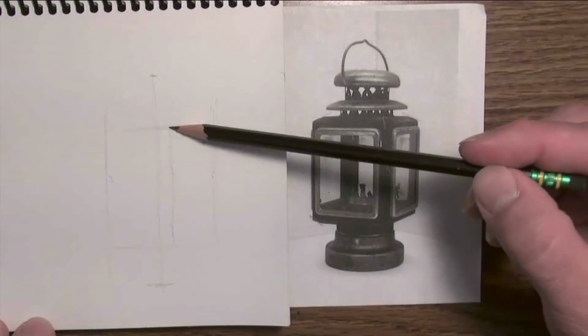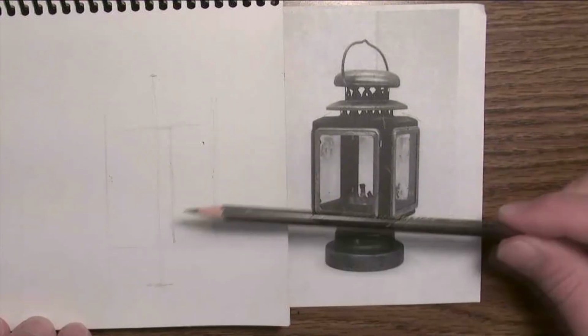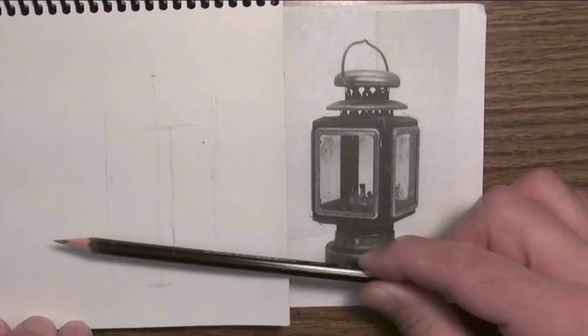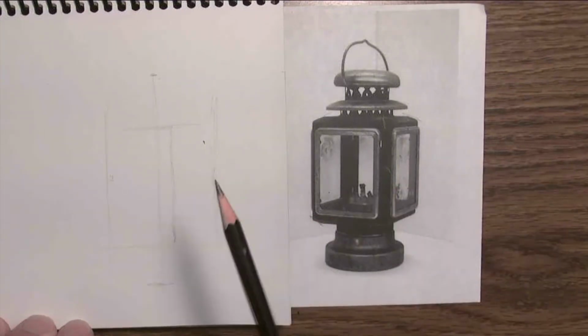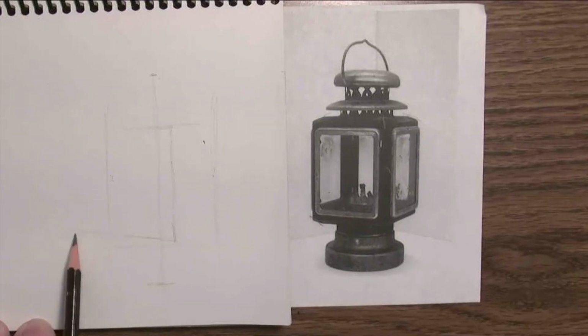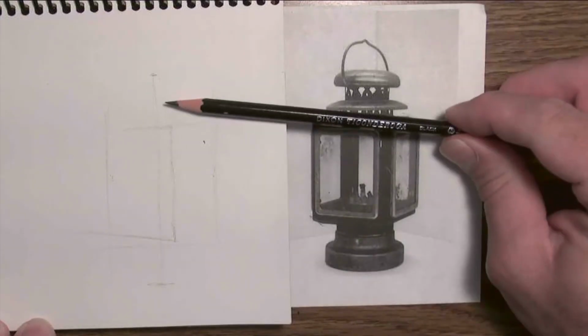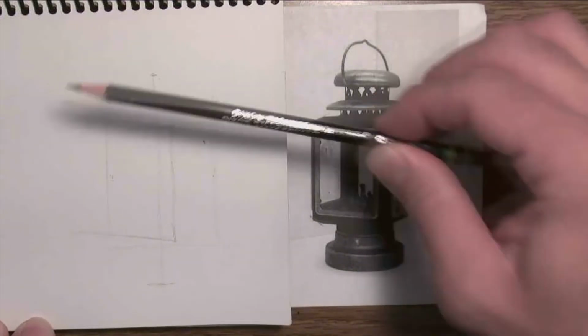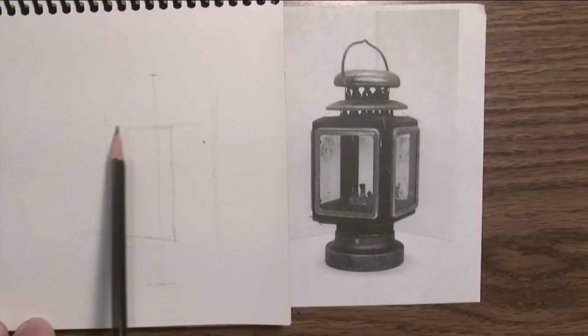So now that I have the corner here, now I can take my pencil and I can hold it on the angle that that line is going back. And I can bring my pencil over and I can see that the converging line is going back in that direction. I have a parallel line up here, so if I hold my pencil on this and bring it over to there, I can see that it's going this way. So it's parallel to this.